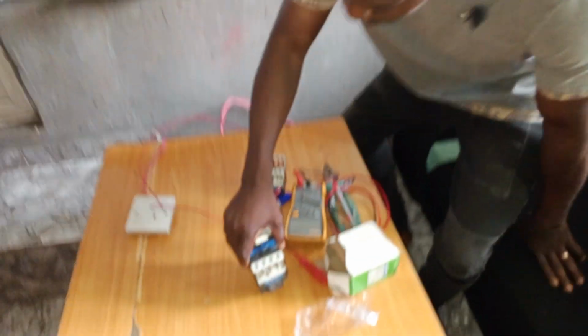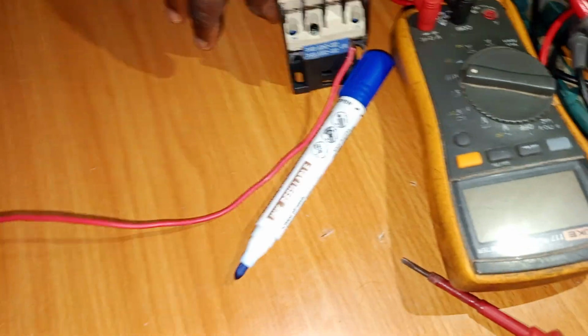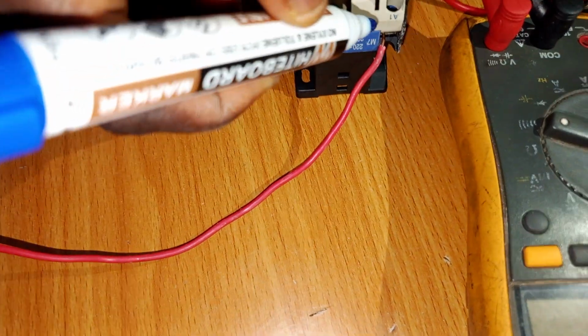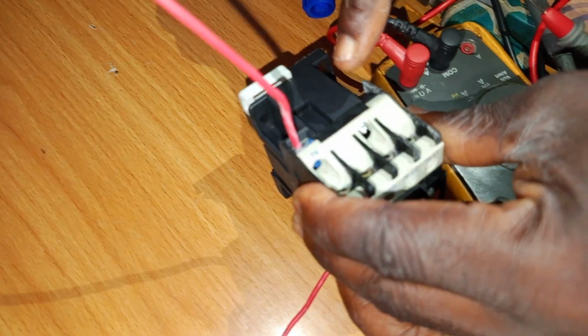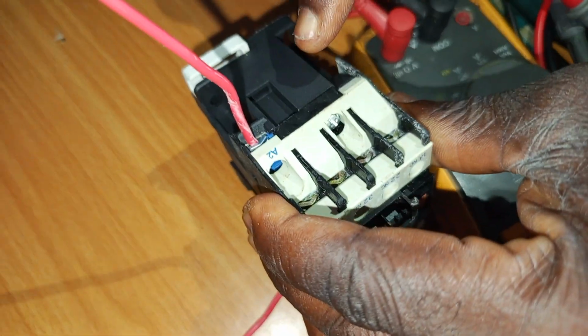So right now, as you can see, I have a coil here. This is A1. If you can see, just take a look, this is A1, and at the back here we have A2.